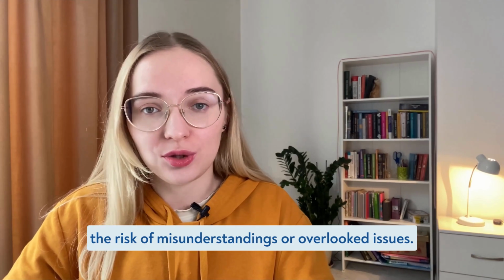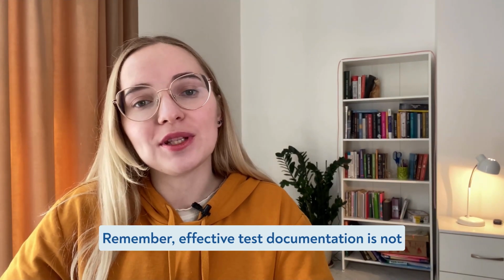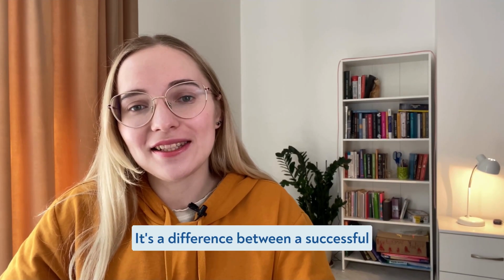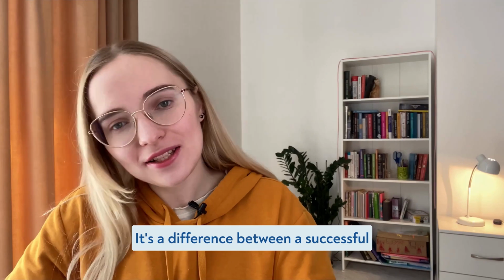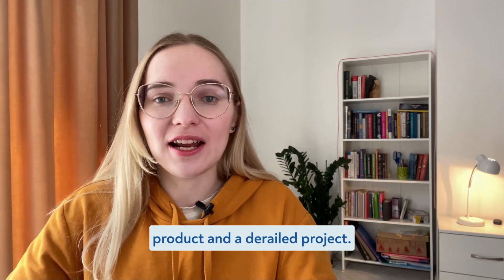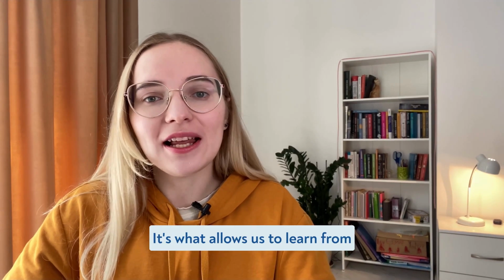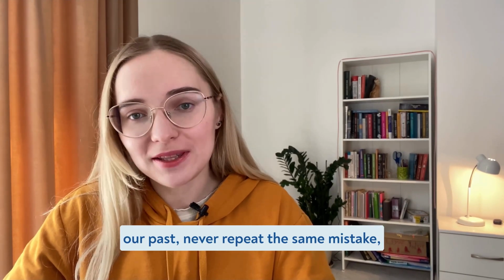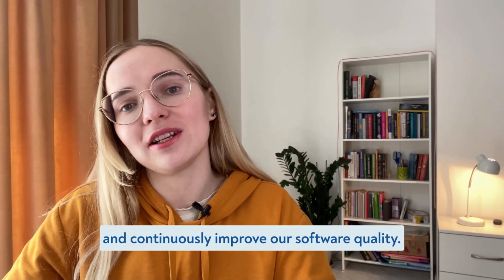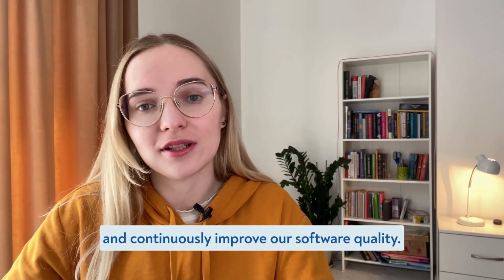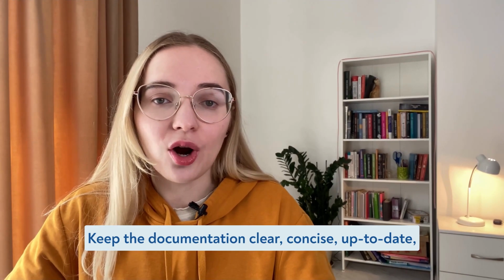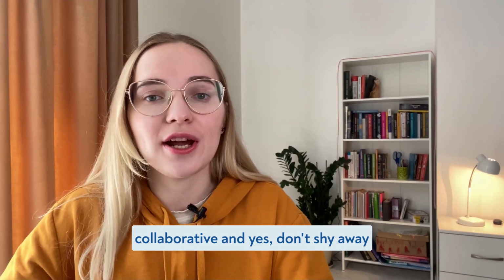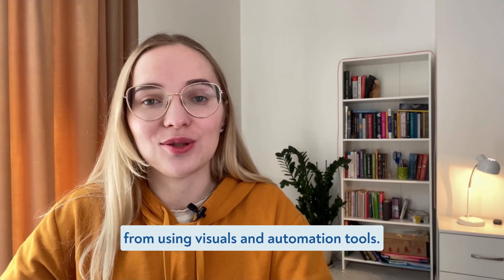Remember, effective test documentation is not just an option, it's a necessity. It's the difference between a successful product and a derailed project. It's what allows us to learn from our past, never repeat the same mistake, and continuously improve our software quality. Keep the documentation clear, concise, up-to-date, collaborative, and yes, don't shy away from using visuals and automation tools.